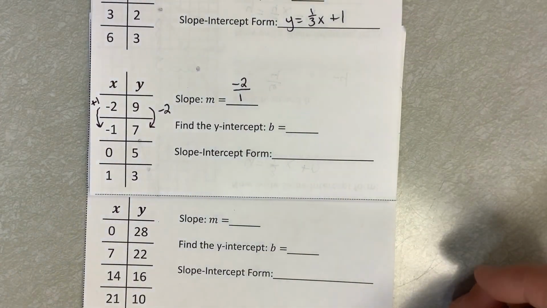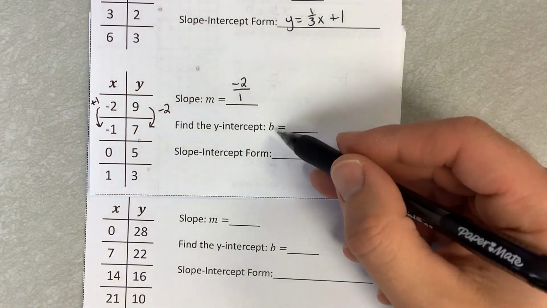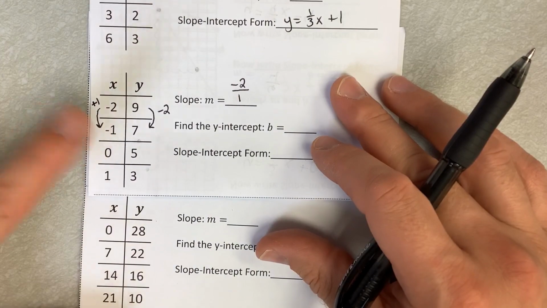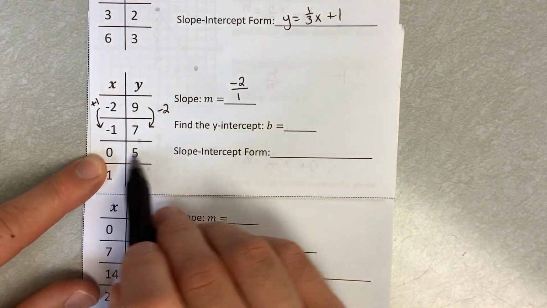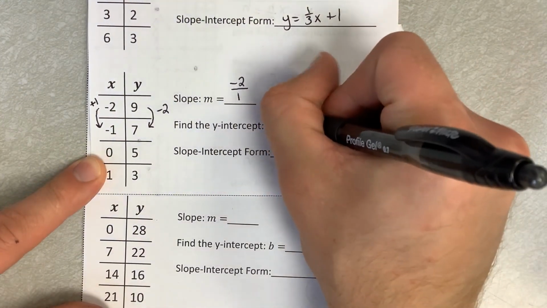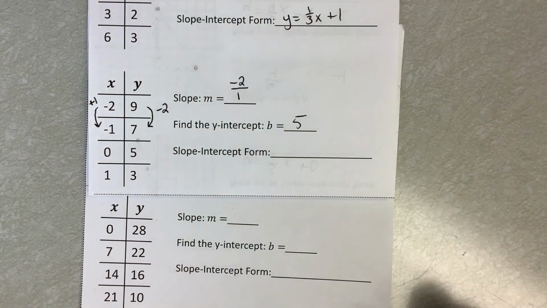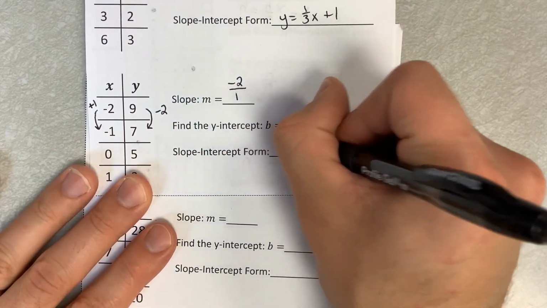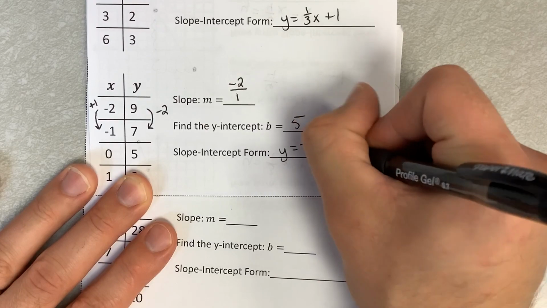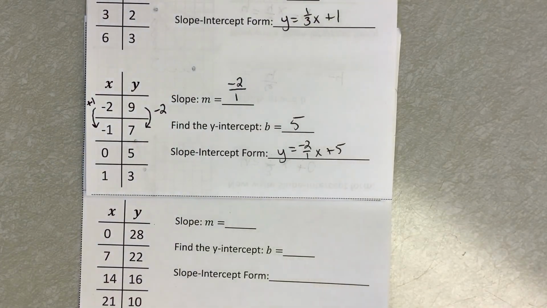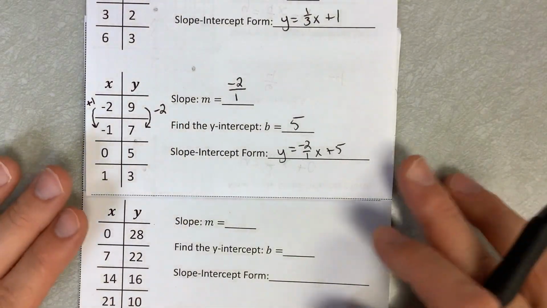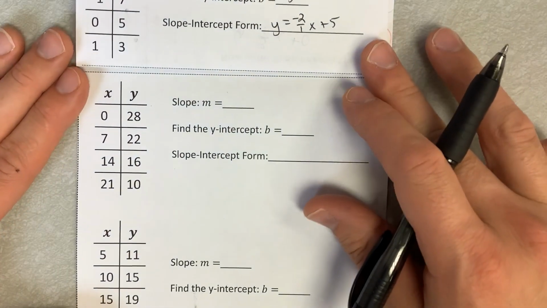Negative 2 over 1. My y-intercept, whenever my x is 0, right there, y is 5. The y-intercept is 5. y equals negative 2 over 1x plus 5. Done. Two more and we're done, guys. Oh, the fun's almost over. Sad.